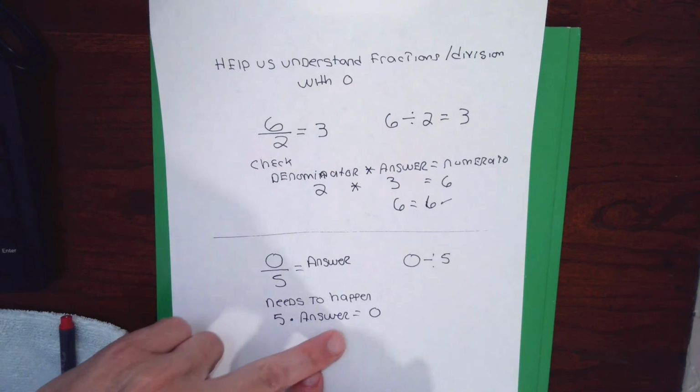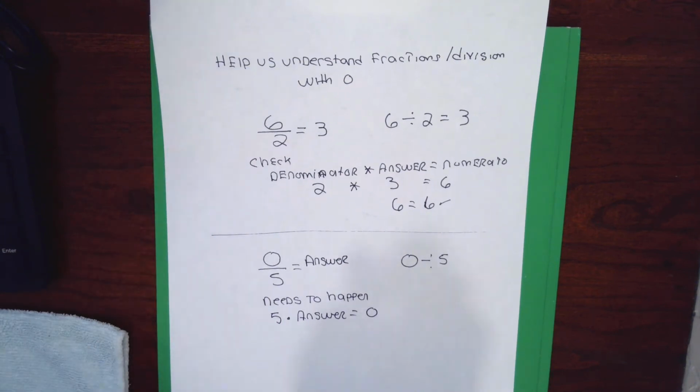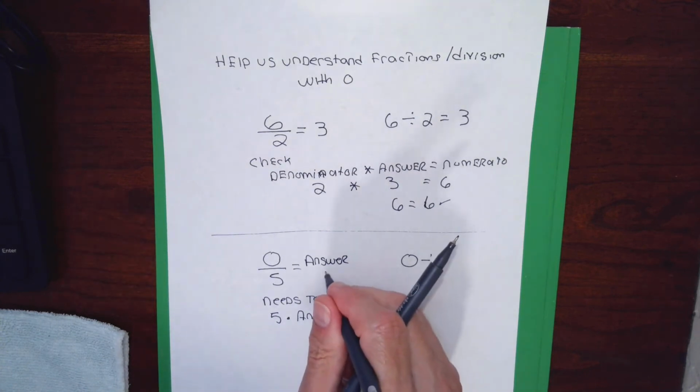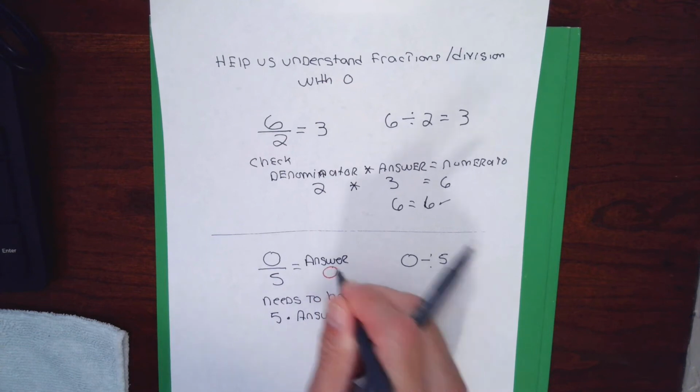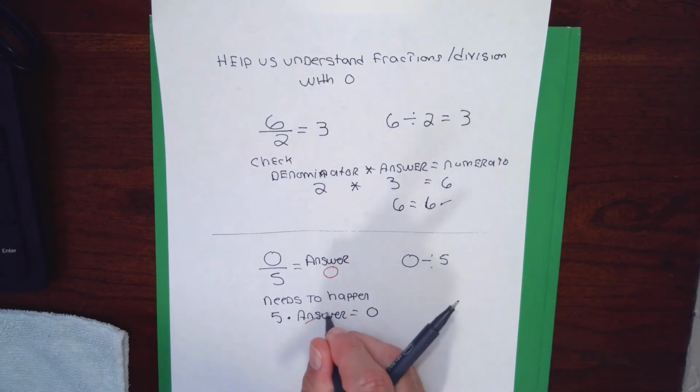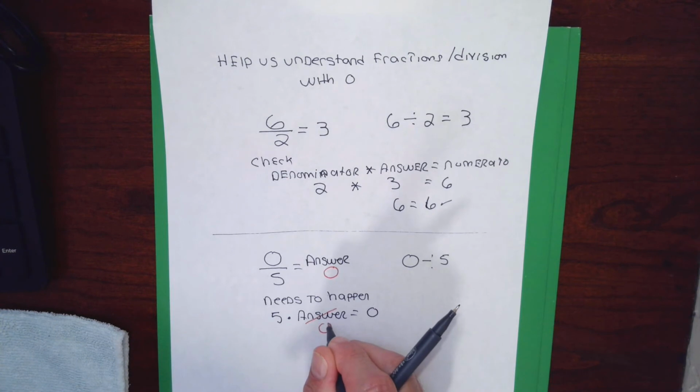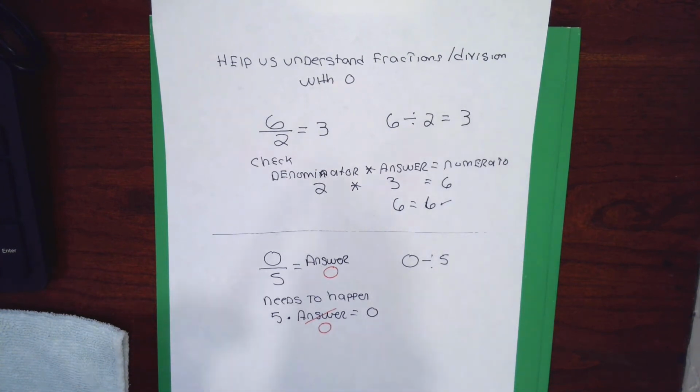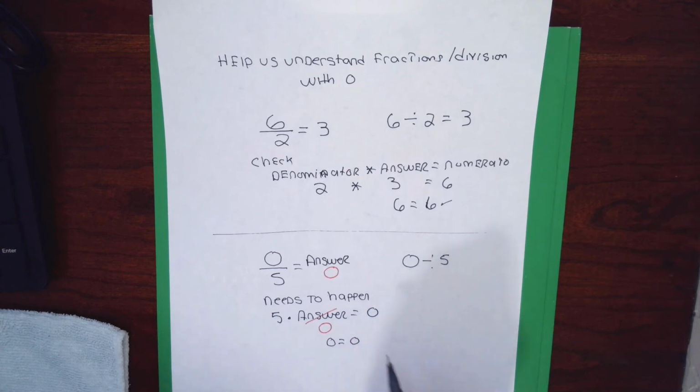5 times the answer is 0. And the only way to multiply and get 0 is if one of the numbers is 0. So I claim that the answer has to be 0, because if I did my check, is 5 times 0 equal to 0? And that would give me 0 equals 0.